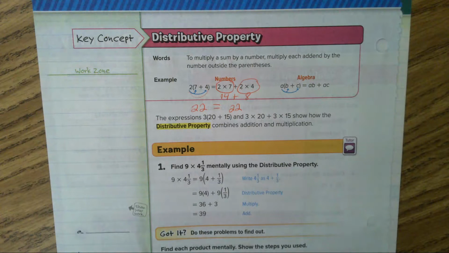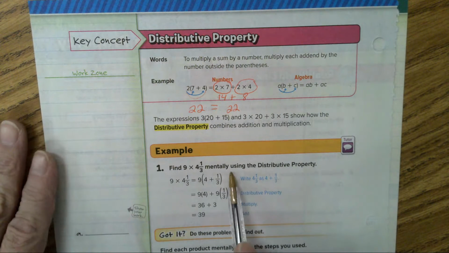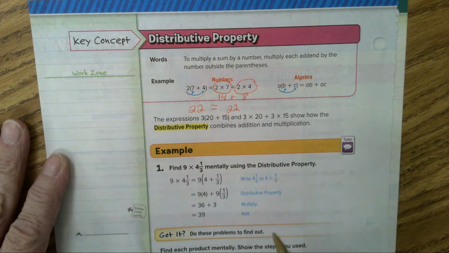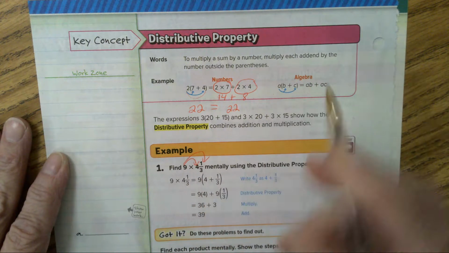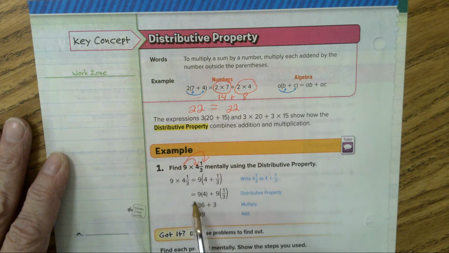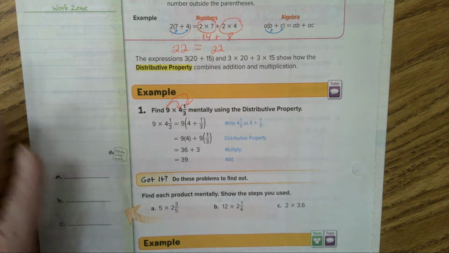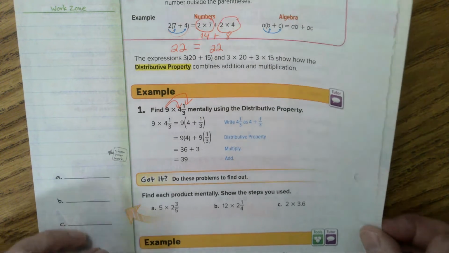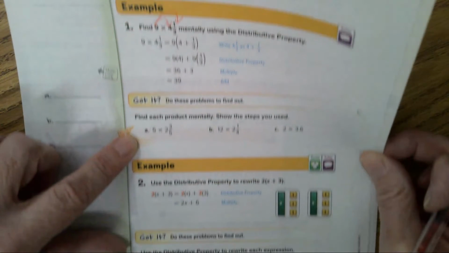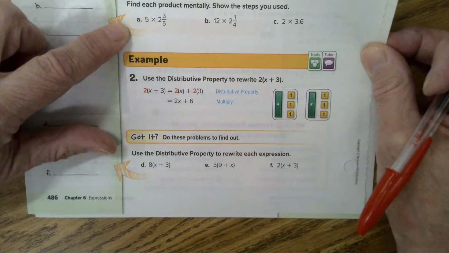Now let's look at their example. Find 9 times 4 1/3 mentally using the distributive property. Well, they take 9 times the 4 and 9 times 1/3. See that? 9 times 4 is 36. 9 times 1/3 is 3. 36 plus 3 is 39. Any questions on that? Okay, let's go on now to example 2. We're not going to spend time doing these problems right now.